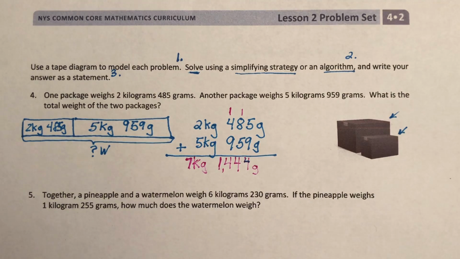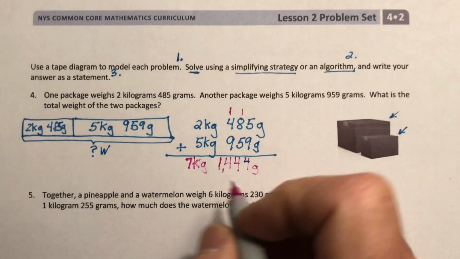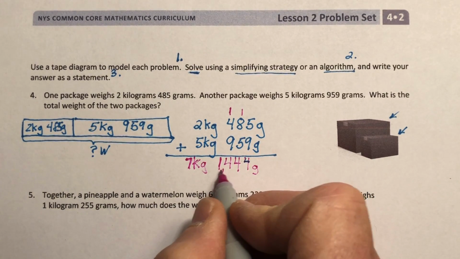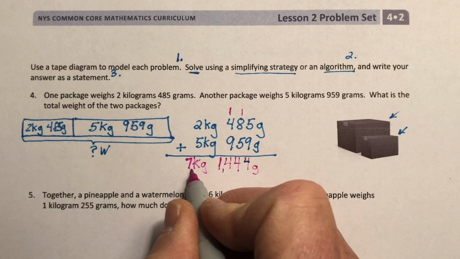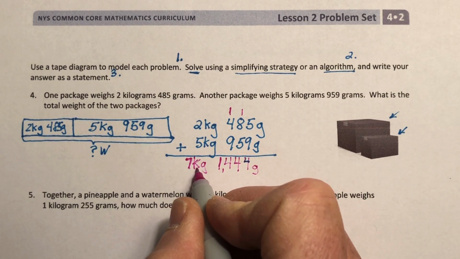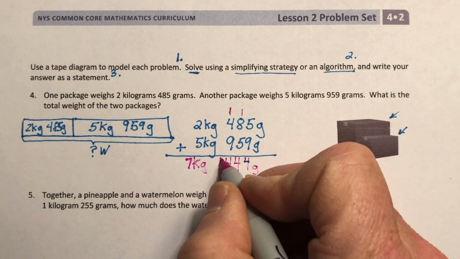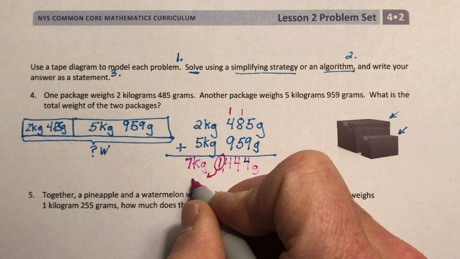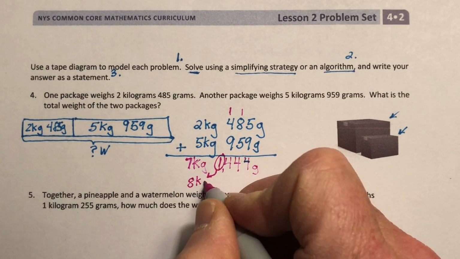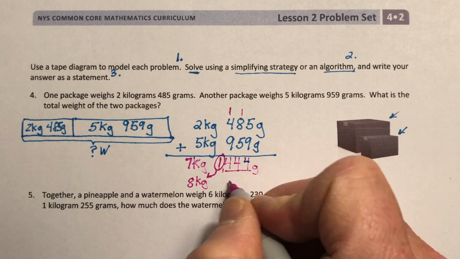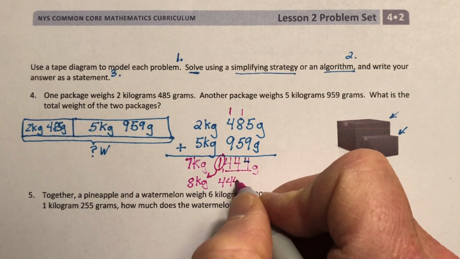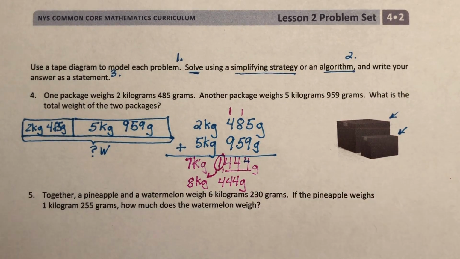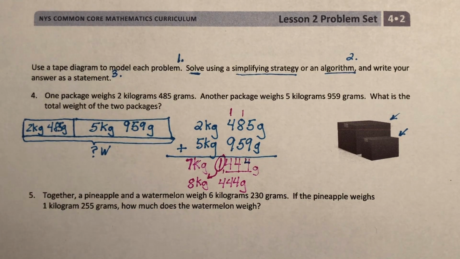Now, I just spoke to you about this before, but when I get 1,000 grams, I can make another kilogram. So we're going to simplify that. I'm going to steal this guy here and bring him over to the kilogram side. So we're going to make this 8 kilograms. And then the leftover here is 444 grams. Okay, just like that. So that's the total weight of those boxes.